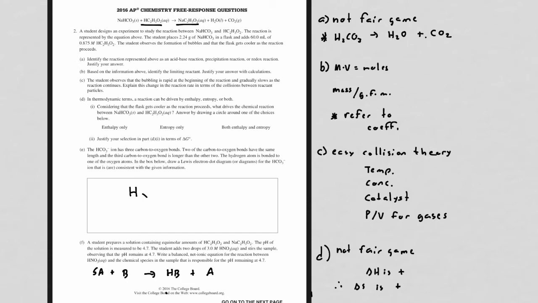So this question is the second question in the 2016 AP Chemistry free response. There are some parts that are not fair game because they're acid-base, but I'm going to go over all the sections anyway because I think it's worthwhile to discuss them, and this way you can make more sense of the parts of the question, which you should be able to do.